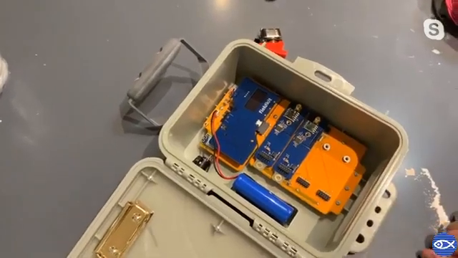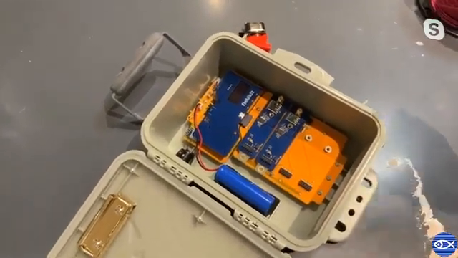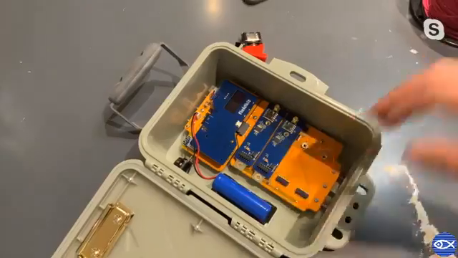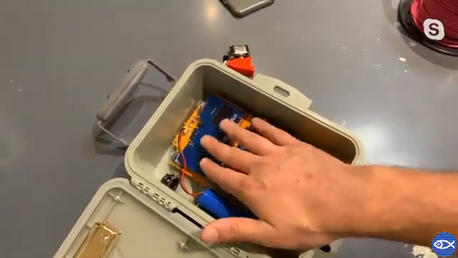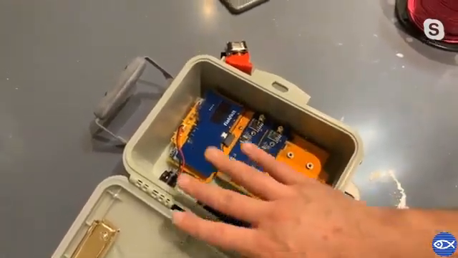Conductivity is a measurement of how salty the water is, salinity, and some other things. So we've designed all of these circuits, and we created this thing.